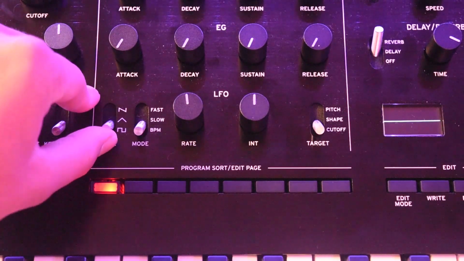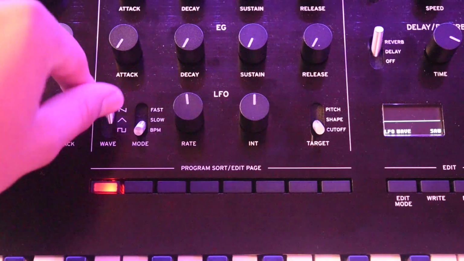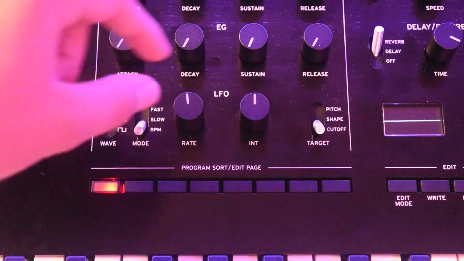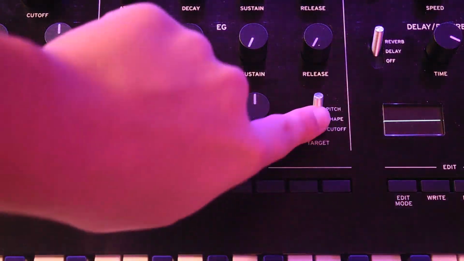Now if you select triangle, it sweeps instead of on, off. Sawtooth wave's really interesting because it's basically a combination of a square wave and a triangle wave. It's on and then sweeps down and then it's back on, so that's how that works. You can modulate the shape on something, and you can also modulate the pitch.